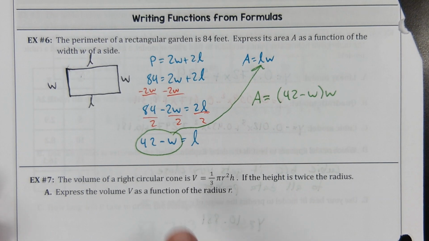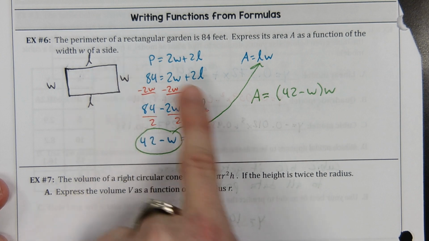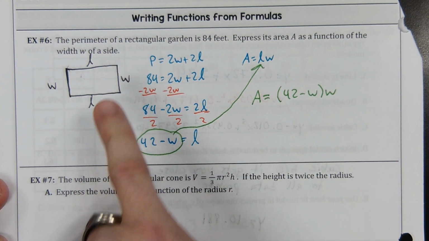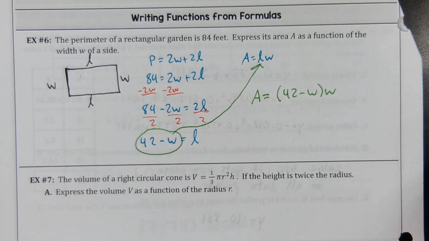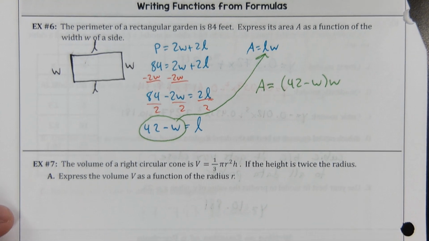Next, oh, by the way, if the width is 21, so is the length. 21, 21, 21, 21. That makes this rectangle a square. If you didn't already know this, the area of a rectangle is maximized when that rectangle is a square. Now you know. That's always a truth.